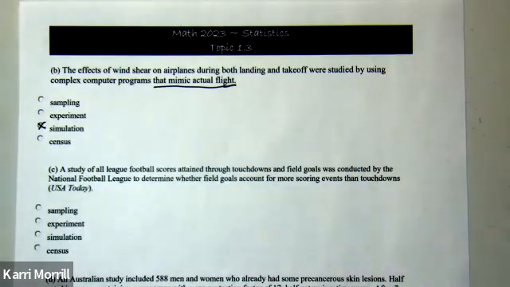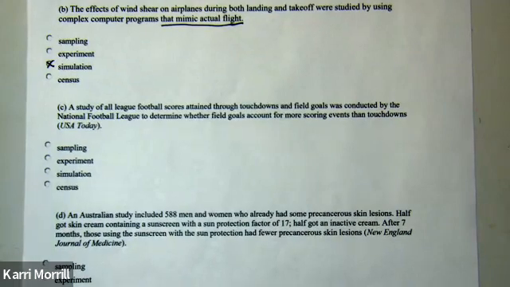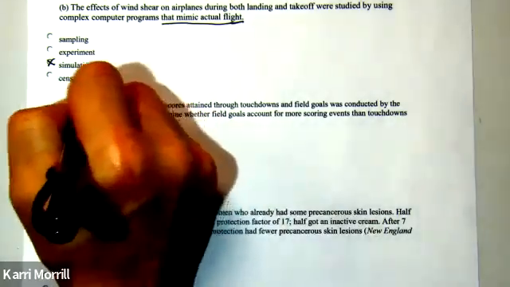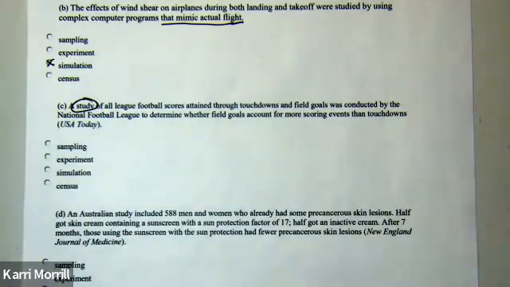A study of all league football scores attained through touchdowns and field goals was conducted by the NFL to determine whether field goals account for more scoring events than touchdowns. So in this one, you need to think what's happening. They're in the real world studying something, right?